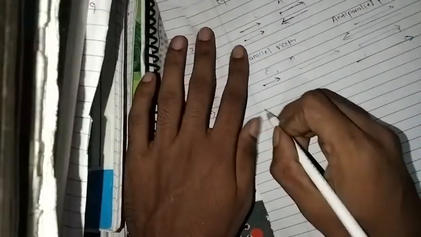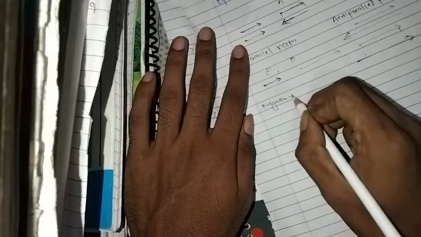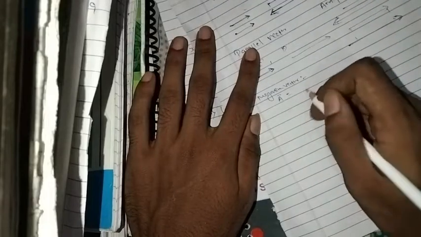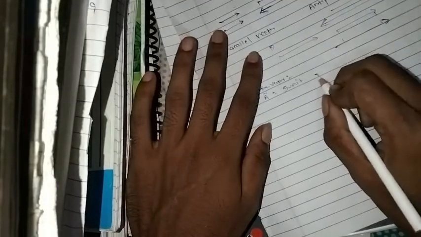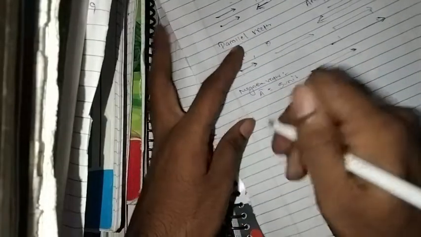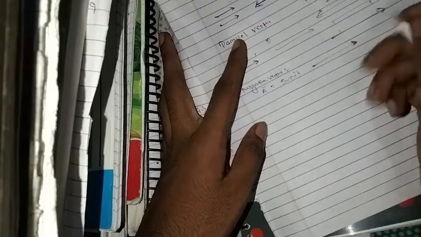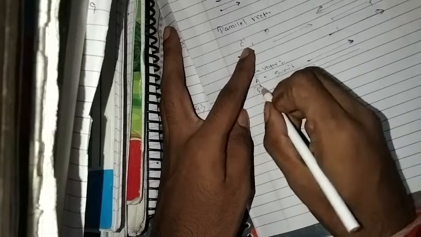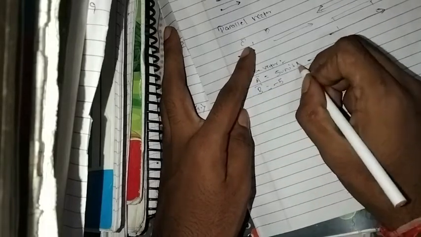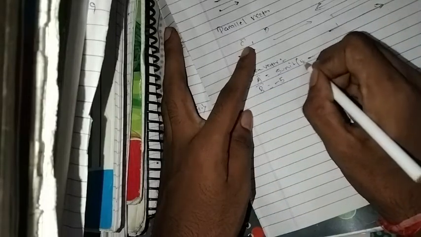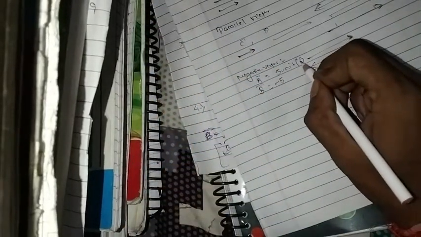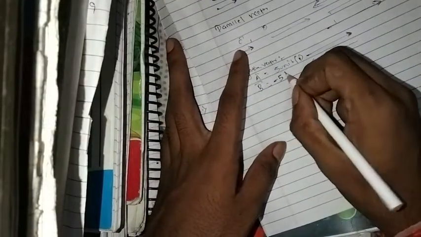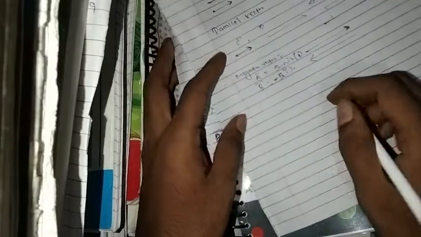Simply, negative vector. If vector A is, just imagine, 5 units in a direction like this, and another vector is equal to 5 units and just opposite to vector A, then it's called a negative vector. Vector B is equal to -5. Suppose this is in I cap, simply in the x direction, then it's called I cap. Then the negative vector is minus 5 I cap.